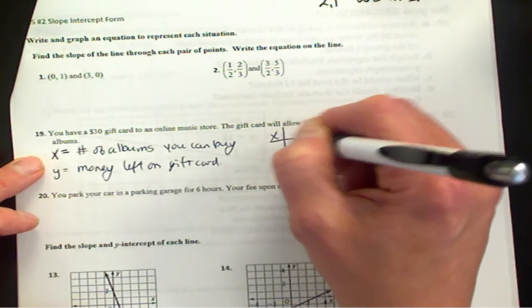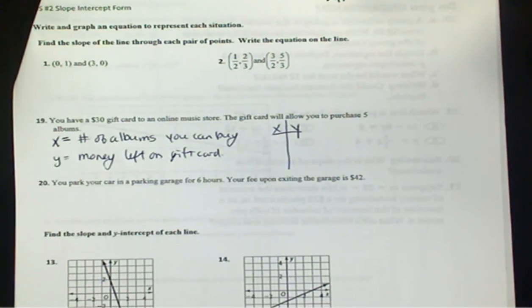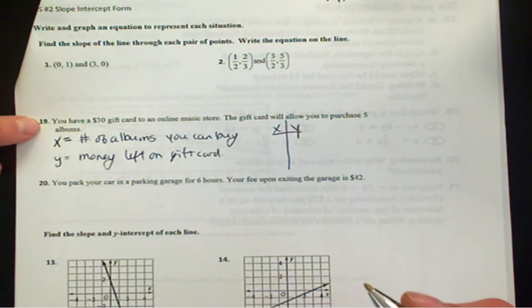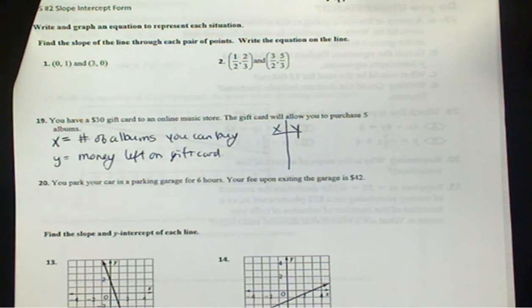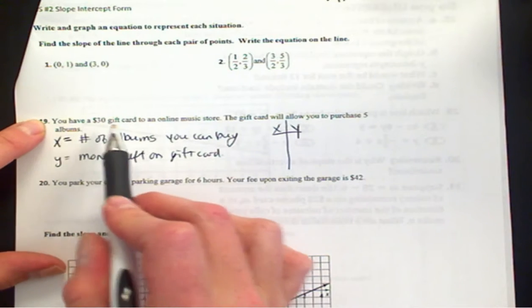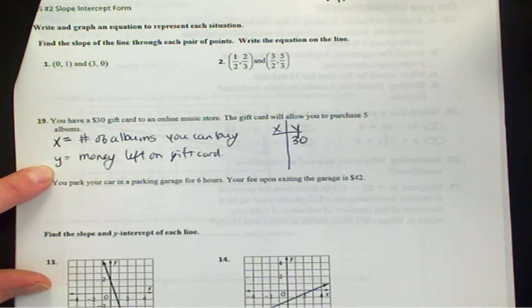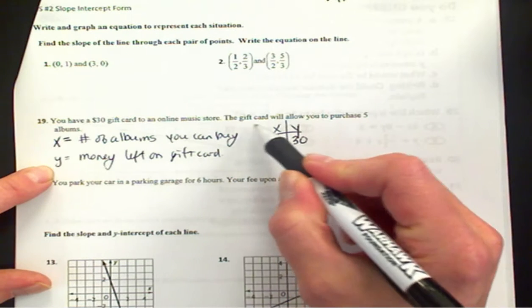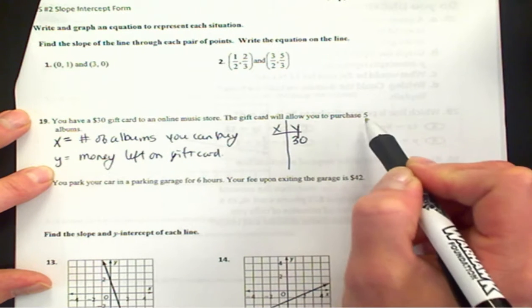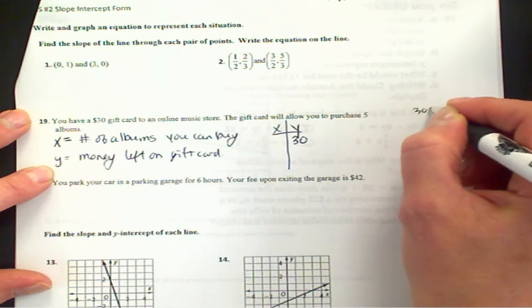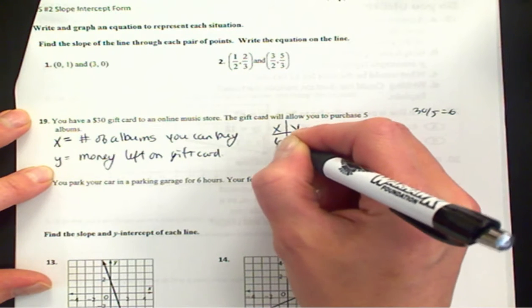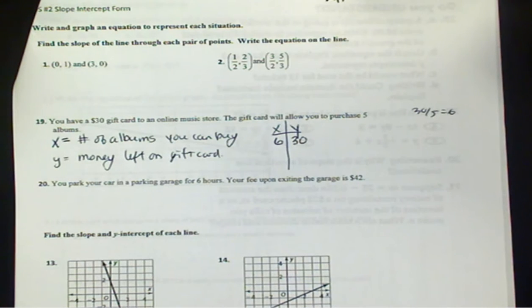Okay, and then I'm going to write down, this is a good strategy for word problems, which are coming later this week: define your variables and then write down a few points. For example, I'm going to try to use the information it's giving me and write down a point. So I have $30 on a gift card. That's a Y value, the way that I've labeled my variables. The gift card will allow me to purchase 5 albums. So that means that I can purchase 5 albums with $30.